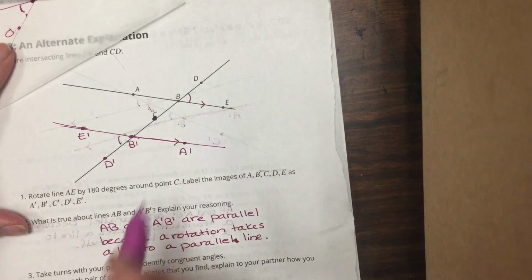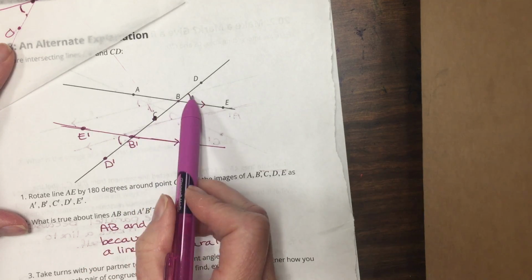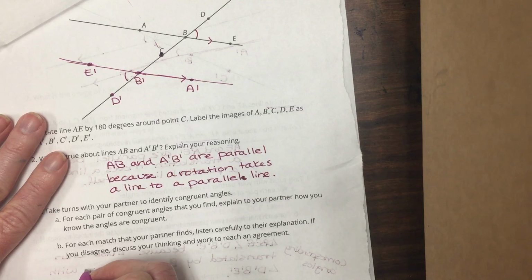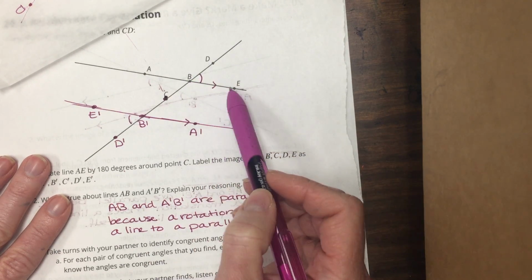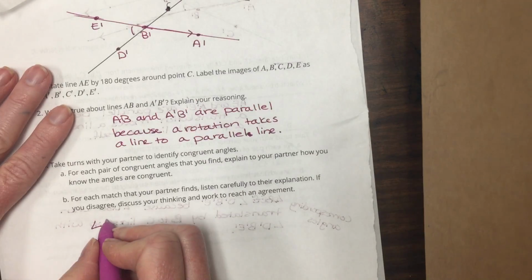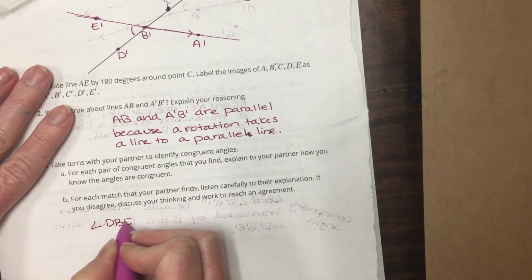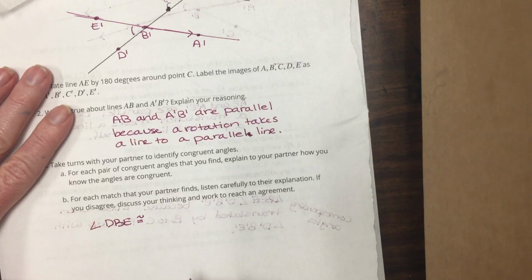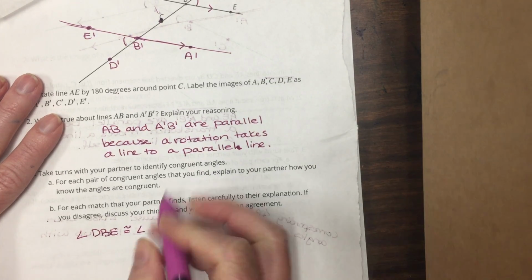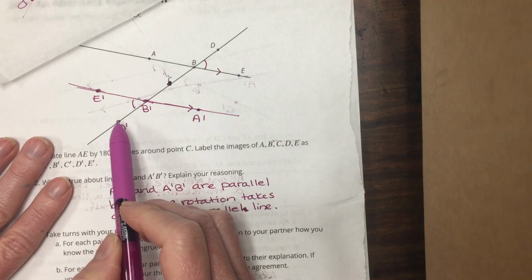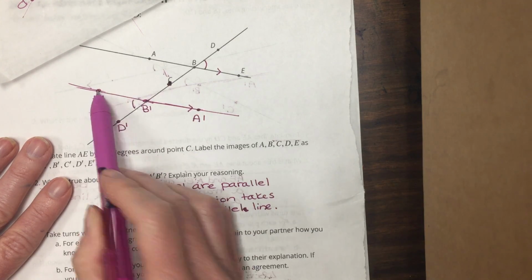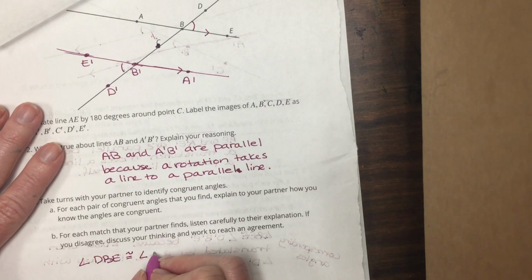So my angles would be alternate exterior angles. So I know that angle, let's write this down, DBE is congruent to angle, in this case, we are going to call it E prime, B prime, D prime. You could call it D prime, B prime, E prime. Should we do that so our letters match?